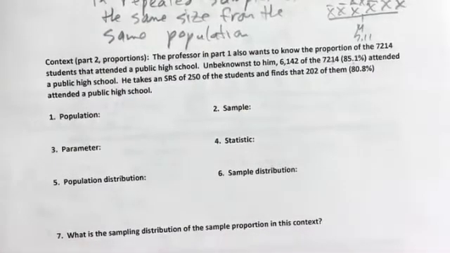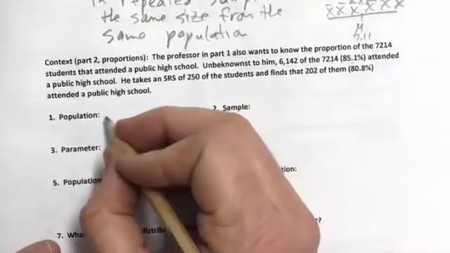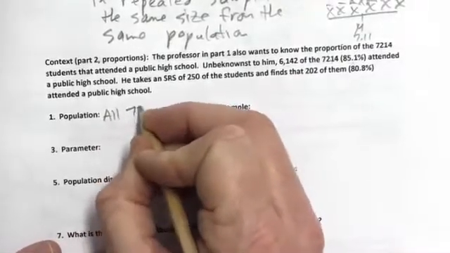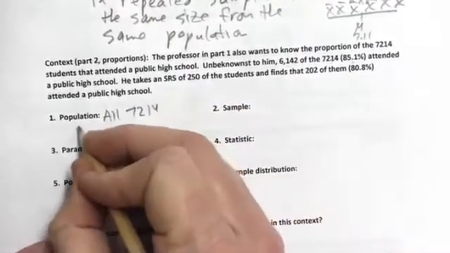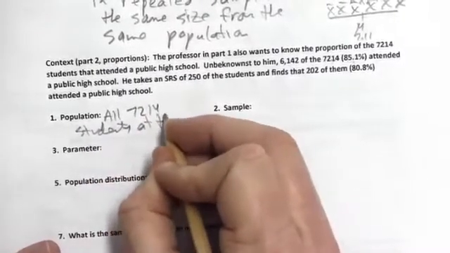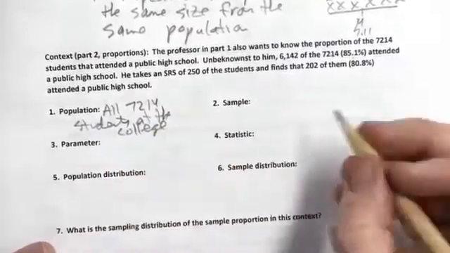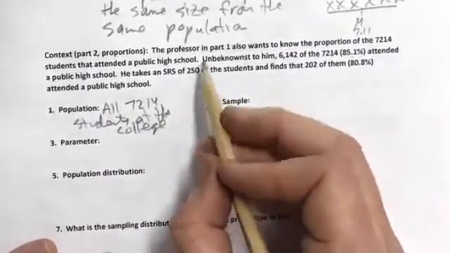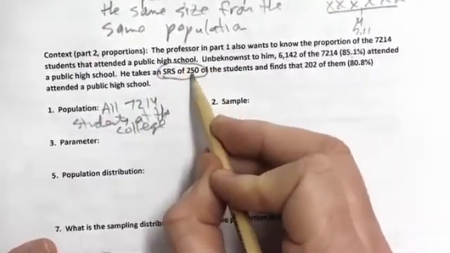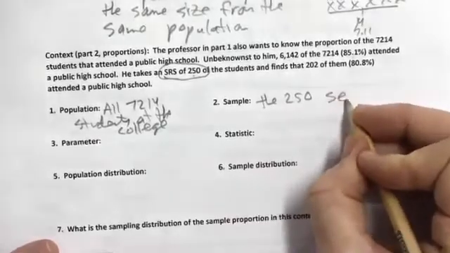So our population, once again, is the whole group we want to know something about. So once again, that's the same thing. All 7,214 students at the college. Okay, what is the sample? The sample in this case, they selected an SRS of 250 students. So you would say the 250 selected students.